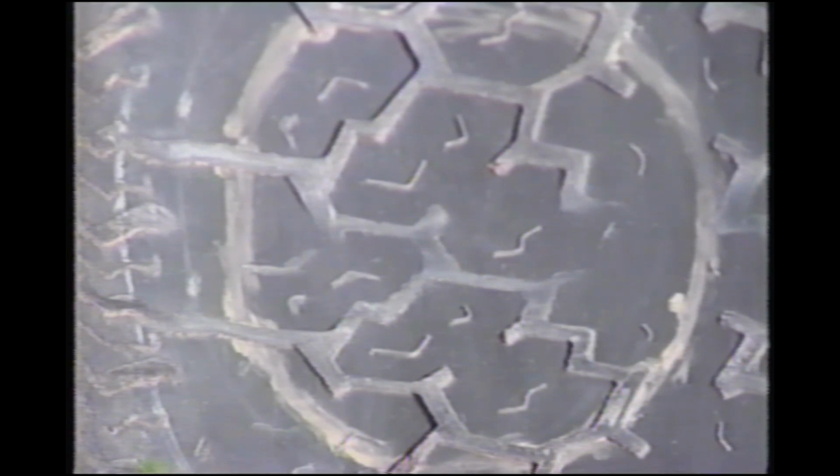Look for signs of belt or tread separation. Look for over or underinflation wear, suspension alignment wear, and shock or balance wear. Note if the tire has been spun excessively.